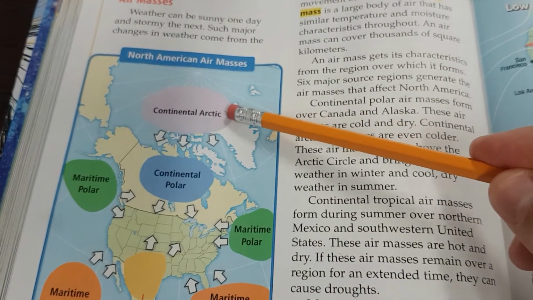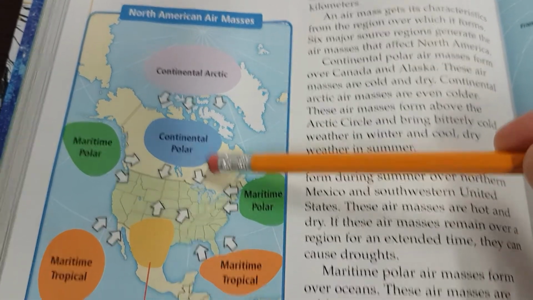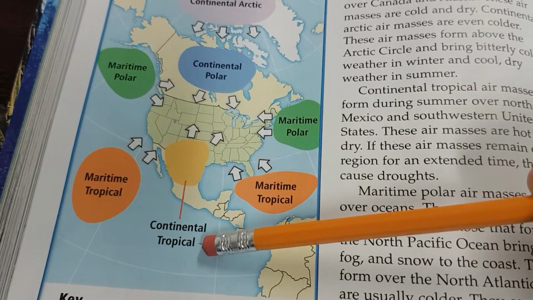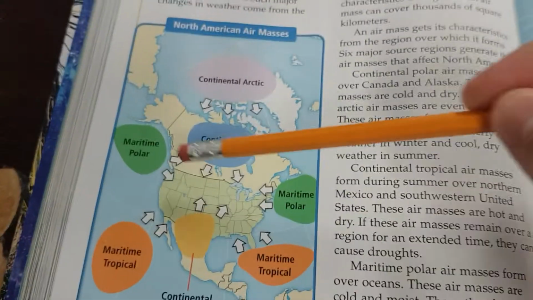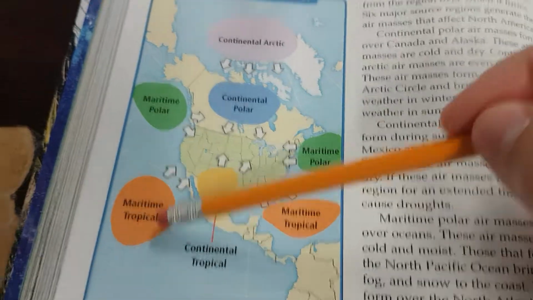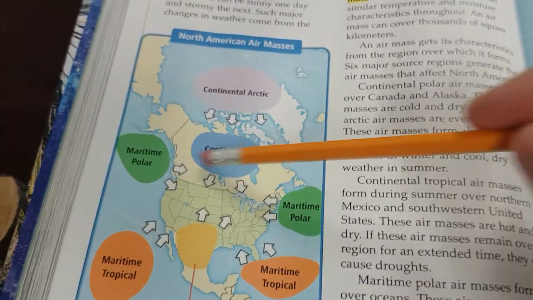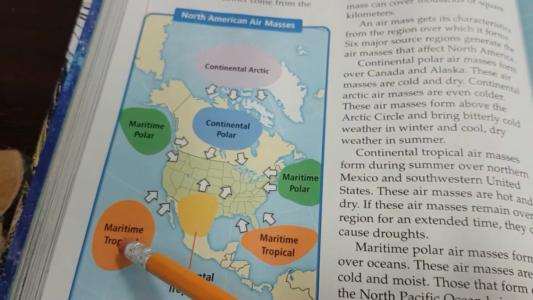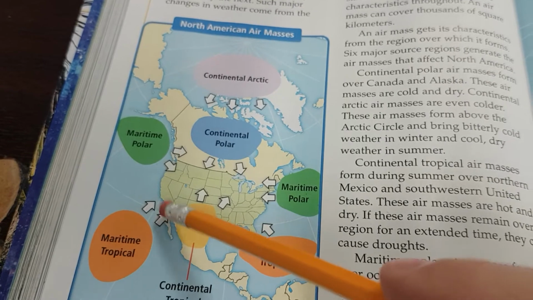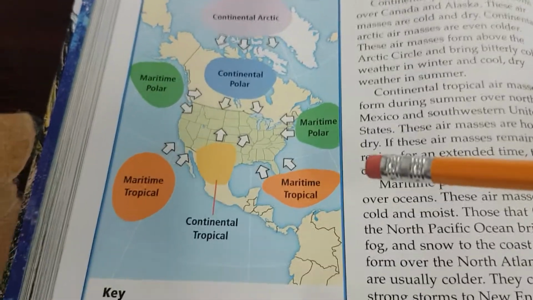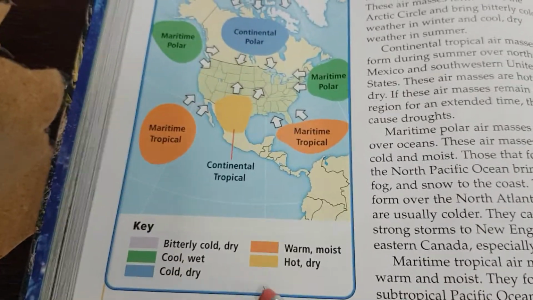Arctic, super cold. Continental, land. Polar, pretty cold. Continental tropical, still land, but tropical, warm. And then maritime means that you're over the water. Again, polar means kind of cold. Canada and Alaska, cold. Tropical means warm, like Mexico, Florida, Southern California, warm. Sorry, warm and hot. They give you a little key down here to color code them.